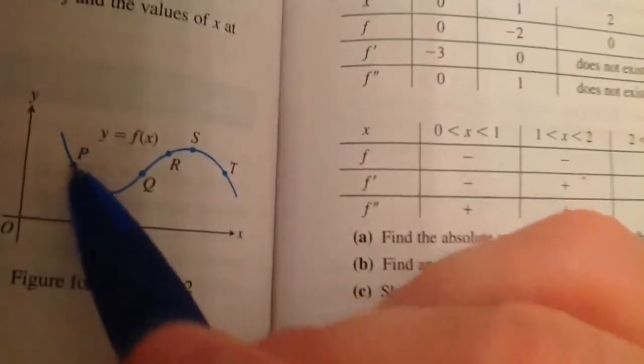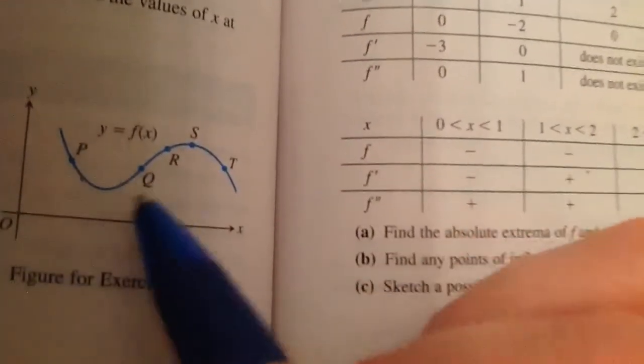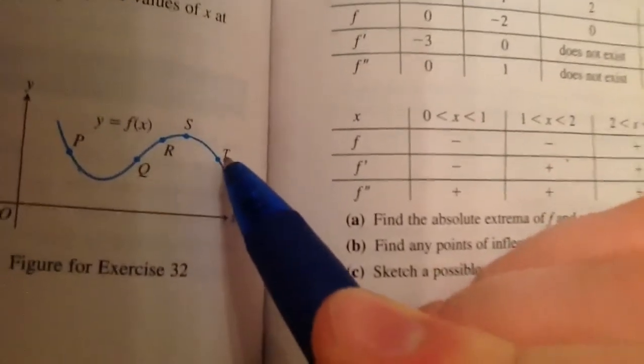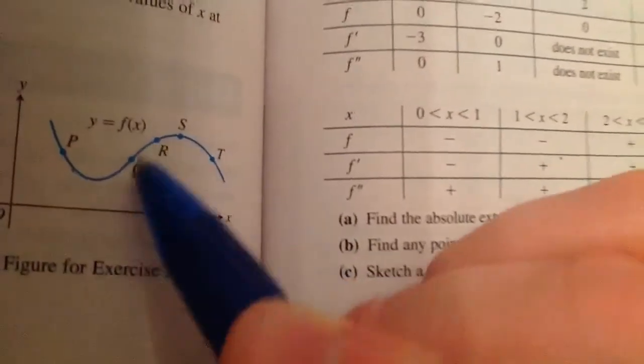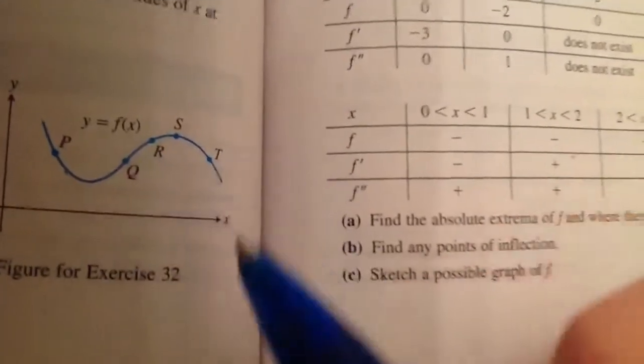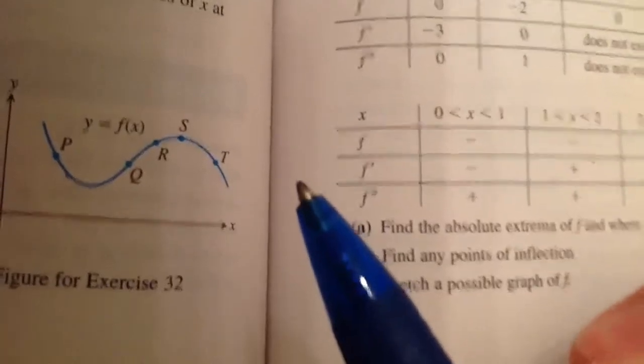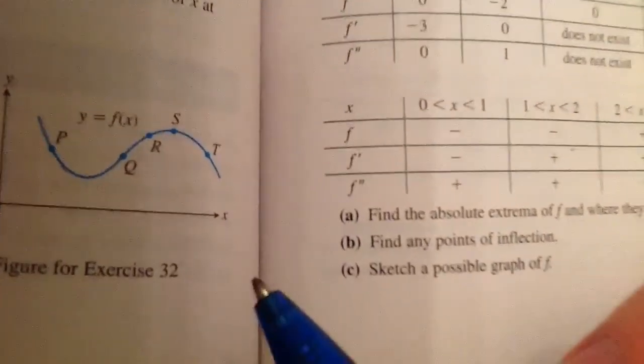P has negative slope, but that's concave up. That's positive slope, positive concavity. So it's got to be T. Negative slope, and it's concave down. So 32A is T. B, you need Y prime negative and Y double prime positive.